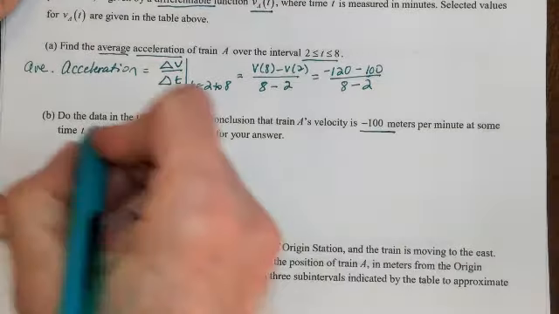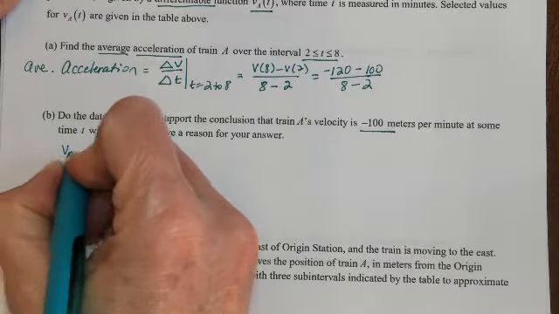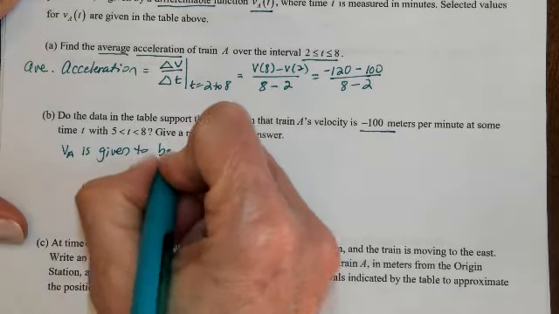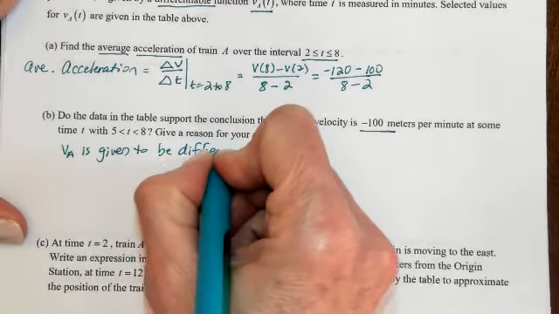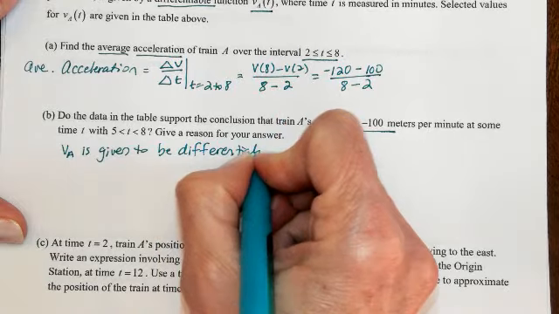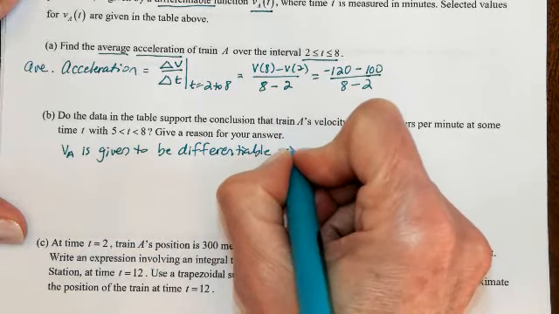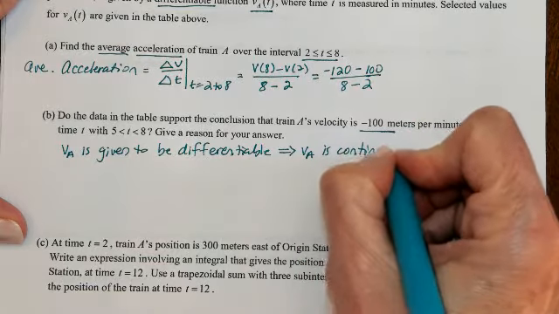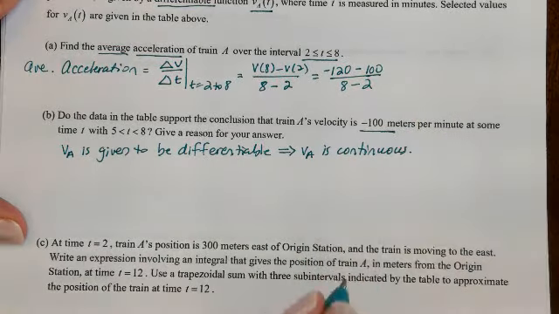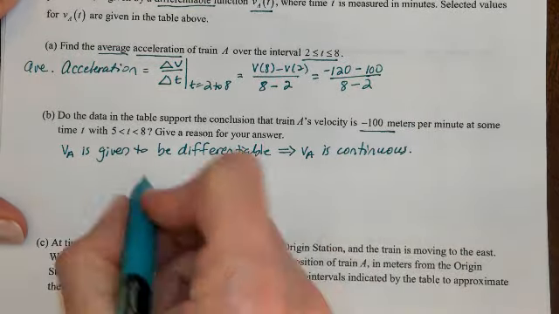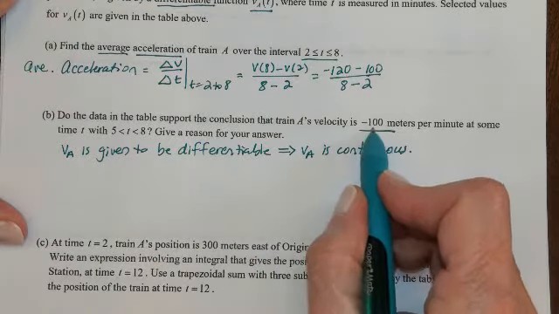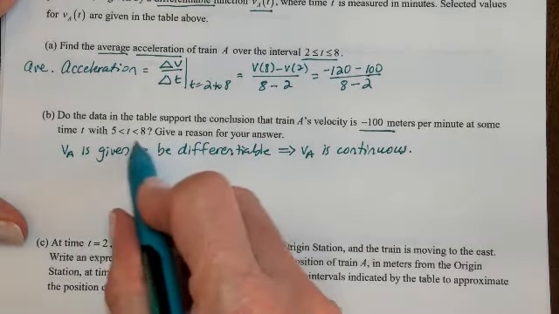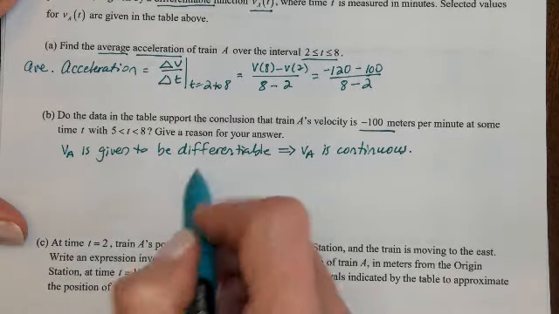Okay. V sub a is given to be differentiable. Therefore, v sub a is continuous. Right? And now I need to state that negative 100 is between these two values of v at those times.